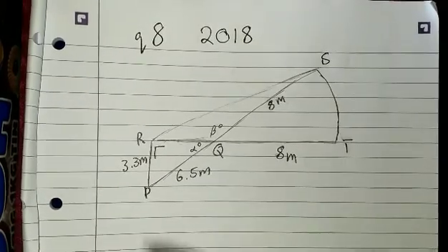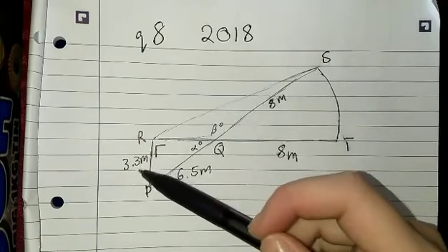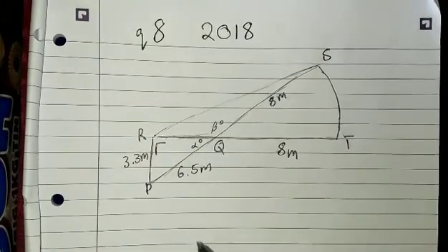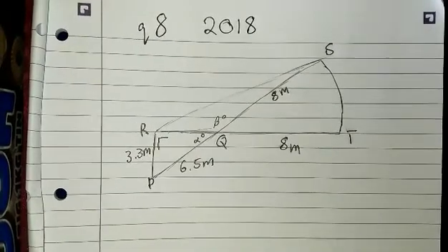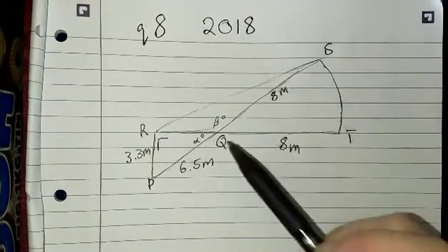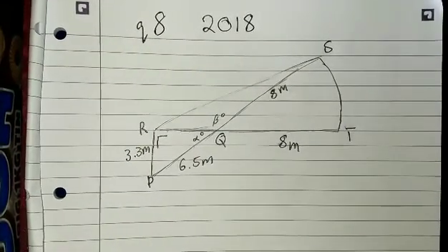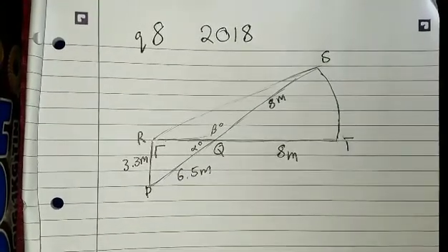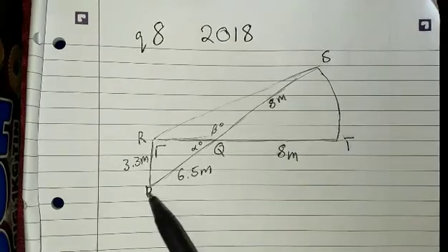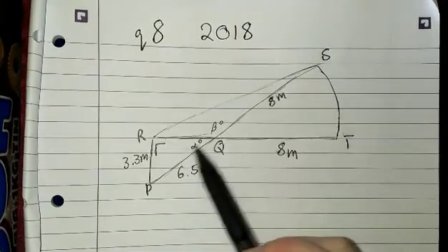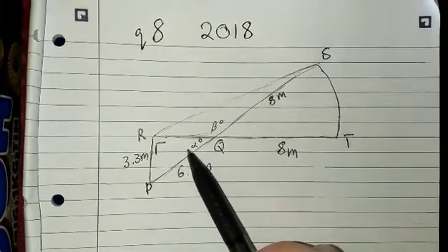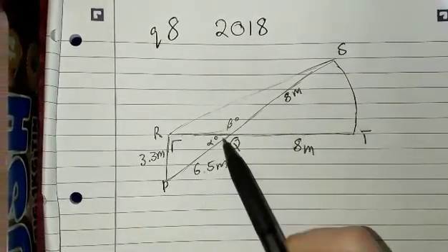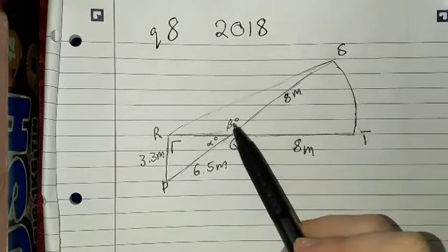In the diagram, the length of PR is 3.3 meters, PQ, which is here, is 6.5 meters, QT, which is here, is 8 meters, and that's also equal to QS, so they're both 8 meters. And then QRP, this angle here, is a right angle, and then PQR, this angle here, they're calling it, that's just a symbol, we usually call that alpha, and this angle here, we call that beta.